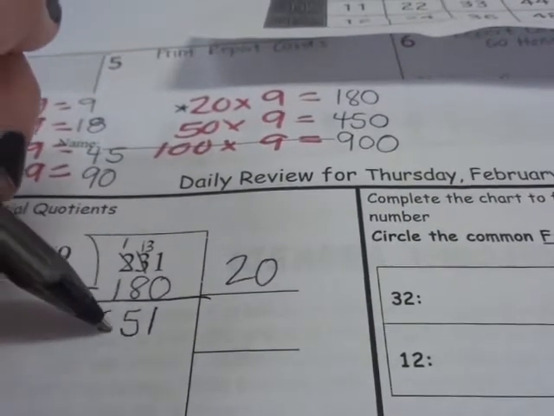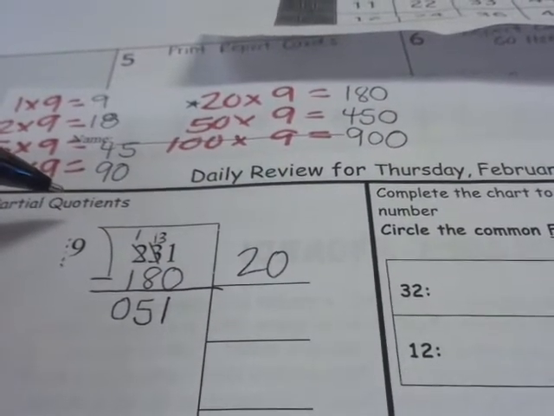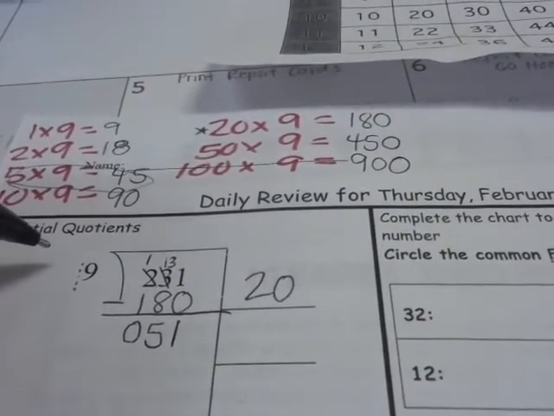1 minus 1, 0. Now how many times can 9 go into 51 without going over? So here I see 5 times 9 is 45.